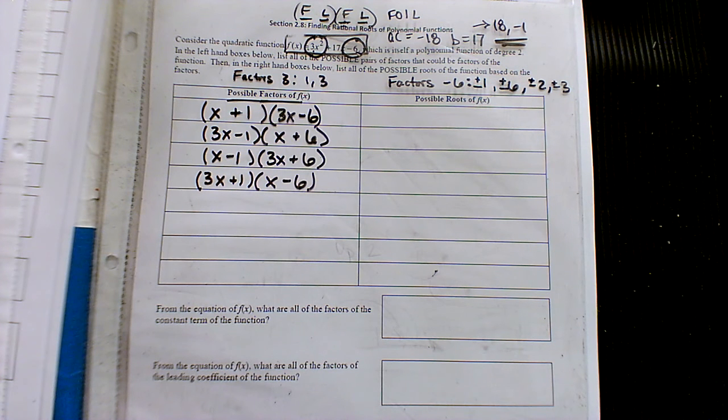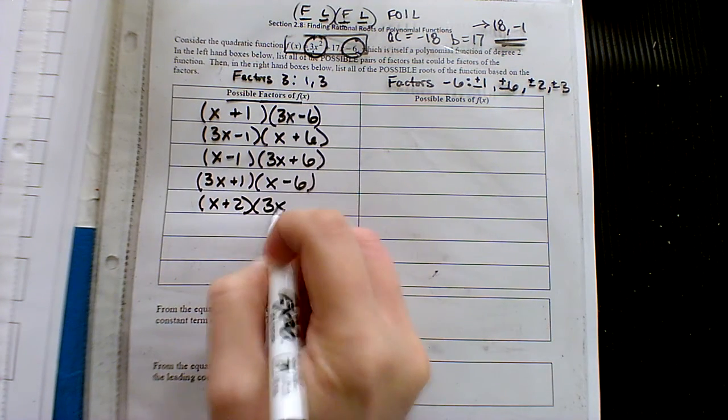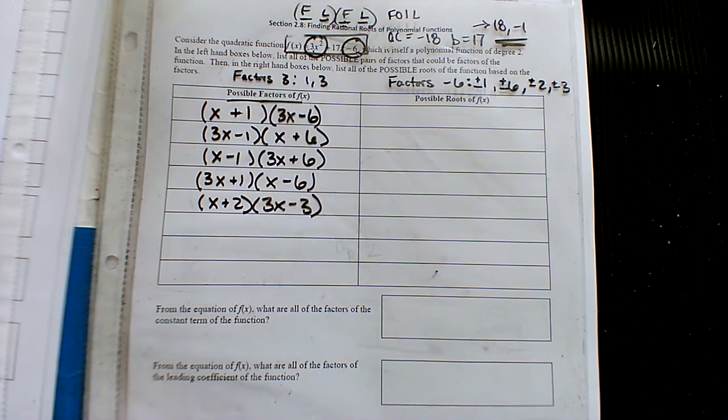Can we find any more? I see pencils moving. I'm curious what we're writing. What did we find? Go ahead, Elsie. Yeah. All right, that one would work.